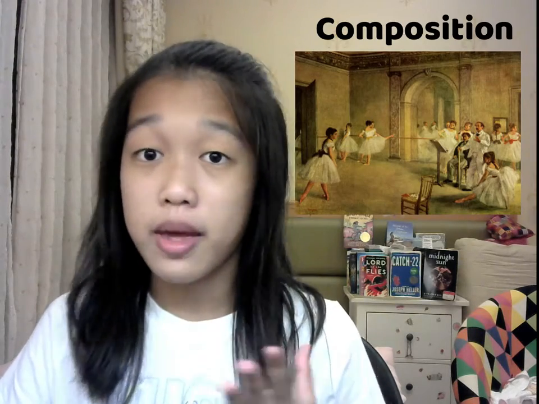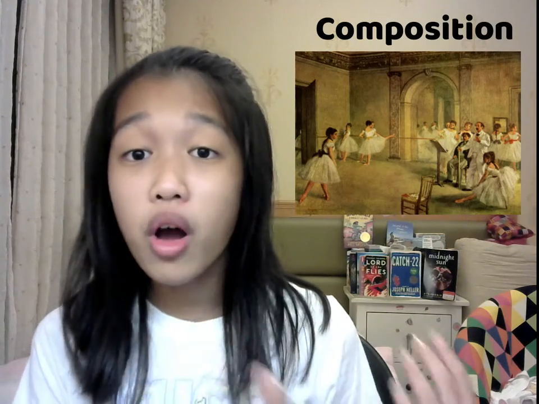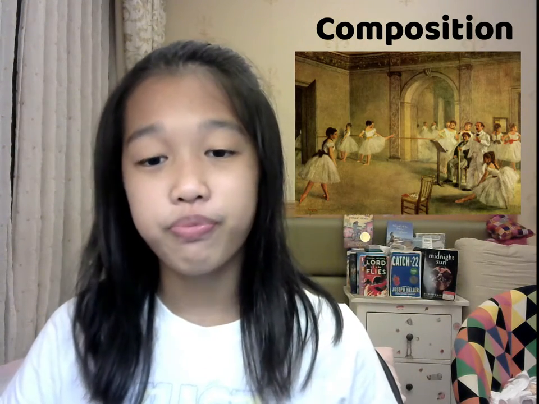Alright, our next artistic element that we're going to be learning about and describing in English is composition. So composition is the arrangement of something. So a composition of books, a composition of dresses, anything. So take a look at this painting over here. What do you see in this painting? Some ballerinas and a male coach training these ballerinas.